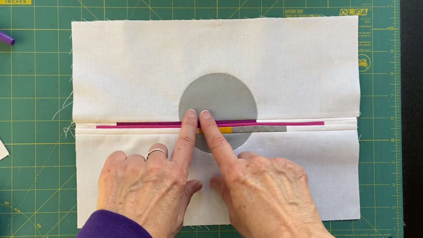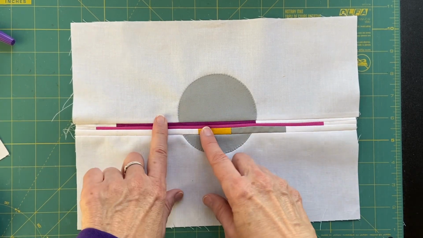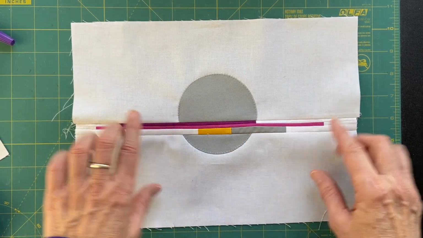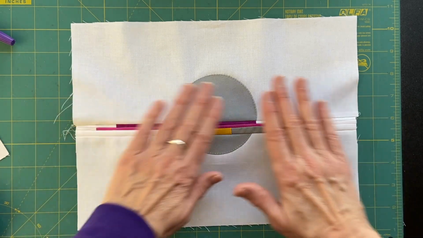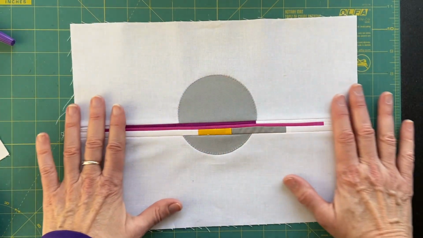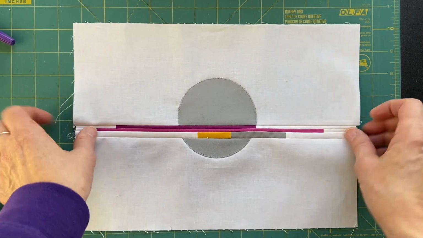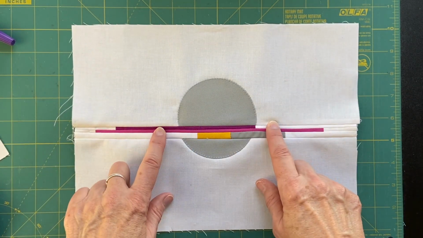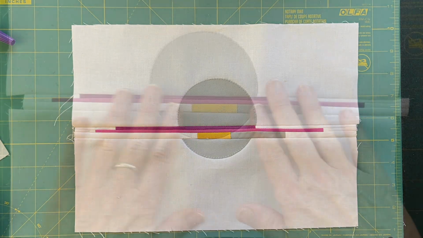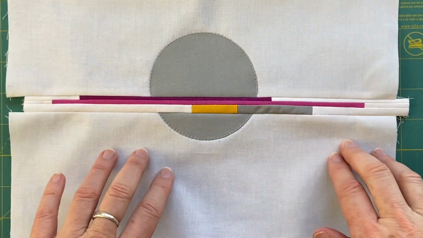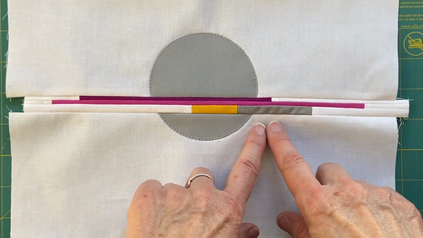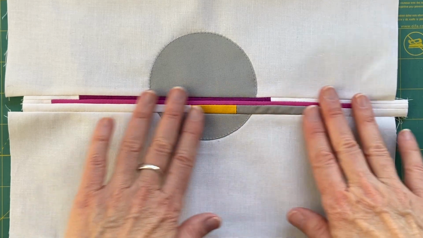I want it to completely bisect the circle, so I don't want to shift it that way. So I'm going to shift it this way. It's going to make my block a little smaller, but this was not a planned size anyway. It was just a chunk of fabric I had. So I'm going to take out this seam and shift it. When I pinned it, I thought it was perfect, but it needs to shift a little bit this way.